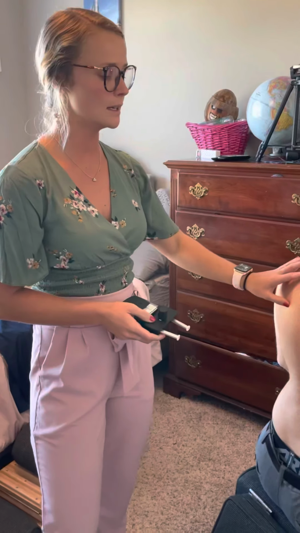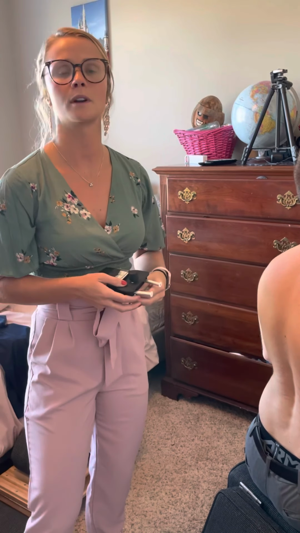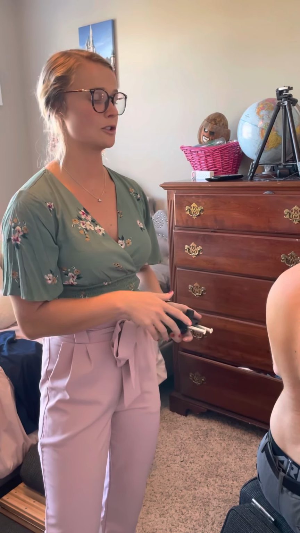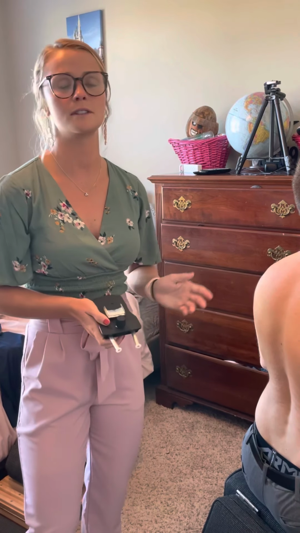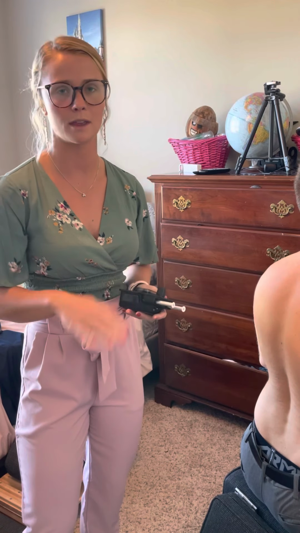And you go down about 2 seconds per segment here. So you don't want to go too fast, you don't want to go too slow. You want to make sure you go the same speed throughout the spine. Don't go fast and slow. And when you think you see a break, don't stop there. Go all the way through it.